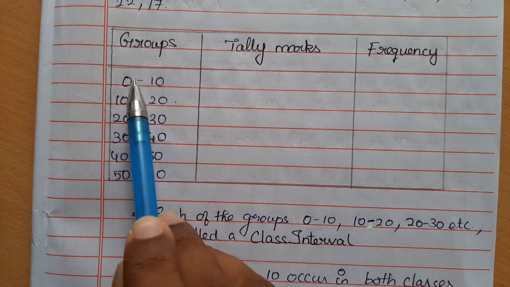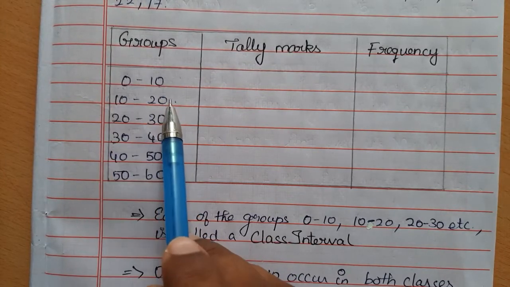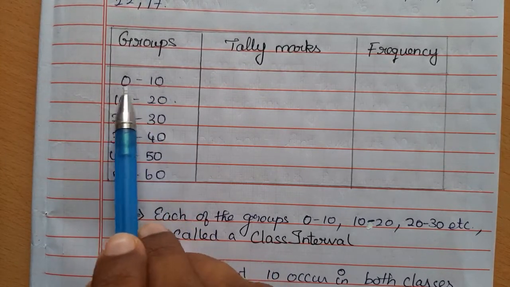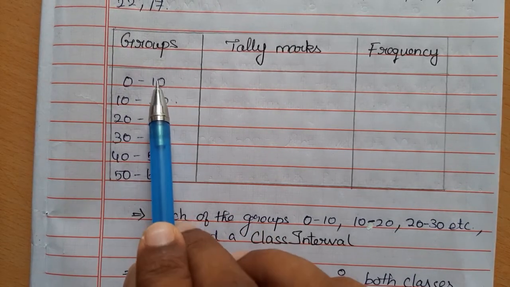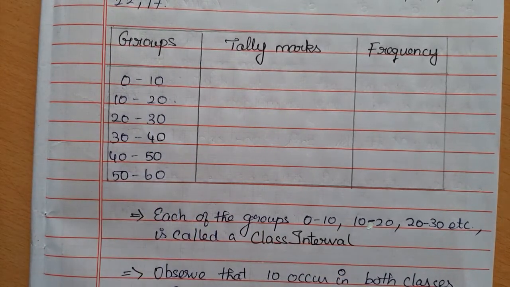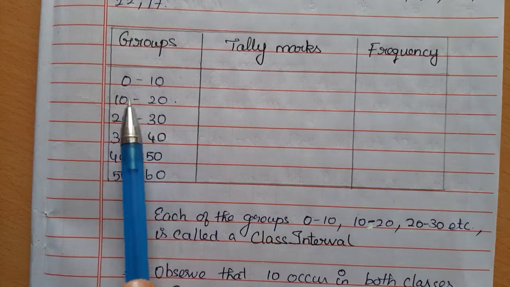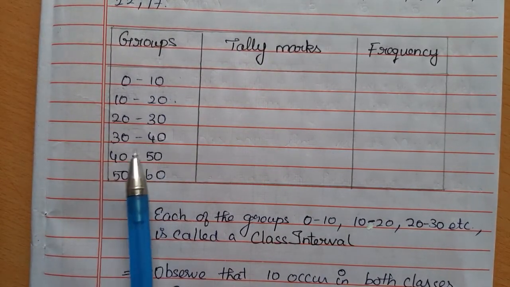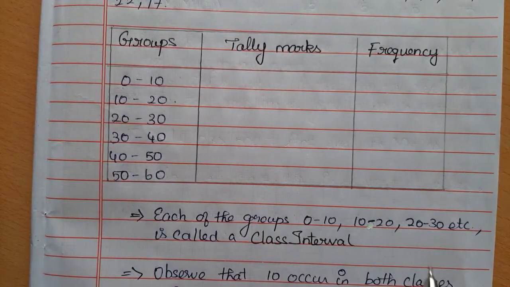And we call this 0 the lower limit and 10 the upper limit. 10 is the lower limit and 20 is the upper limit. So in each class the lower number is called the lower limit and the greater number is called the upper limit. Clear? And you can see throughout the groups the interval is the same: 0 to 10, 10 to 20, 20 to 30, 30 to 40, 40 to 50, 50 to 60. The intervals are the same, intervals of 10.